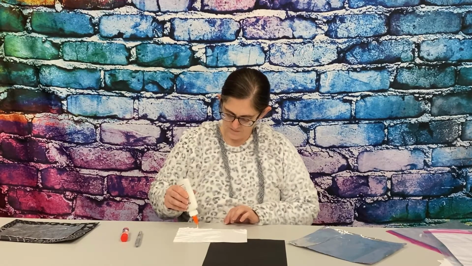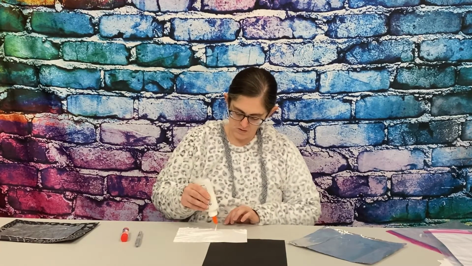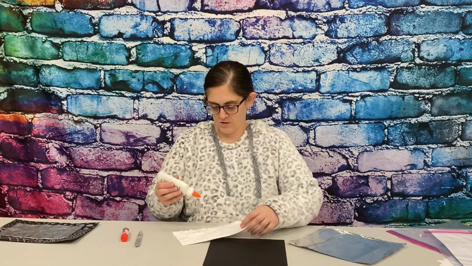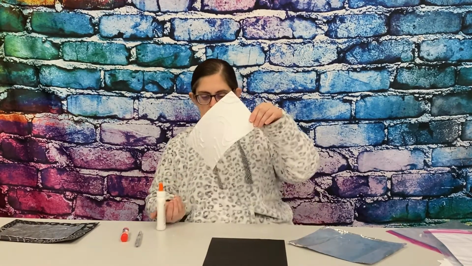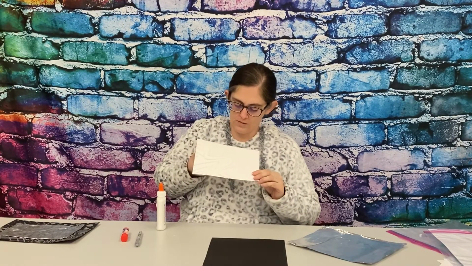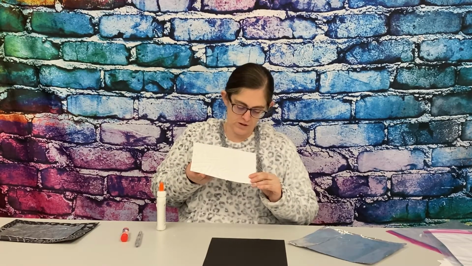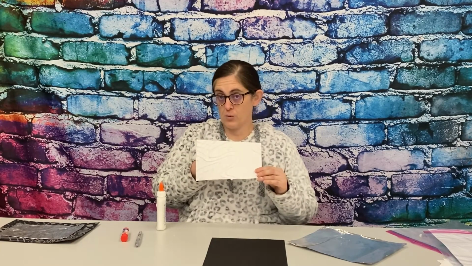All right. I'm just going to make all kinds of designs here. As you can see, I don't want to move it too much because my glue will run. I did a checkerboard pattern, some corners, some squiggly lines, some dots. However you want to do it, you could put all kinds of designs on there. That's just an example of some ways to do it.